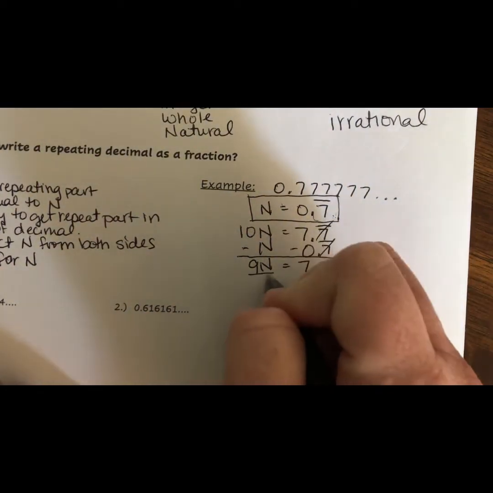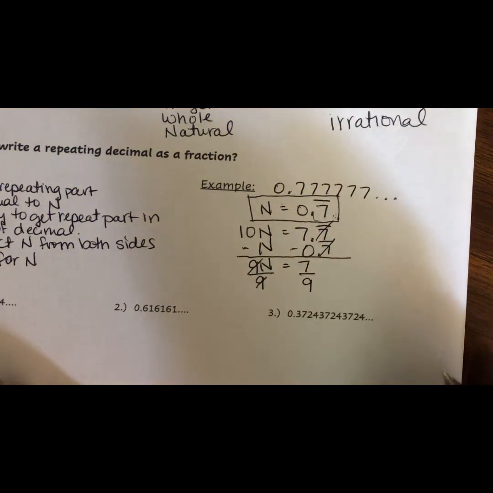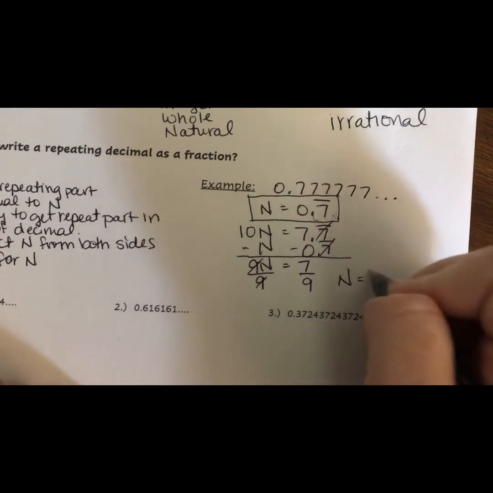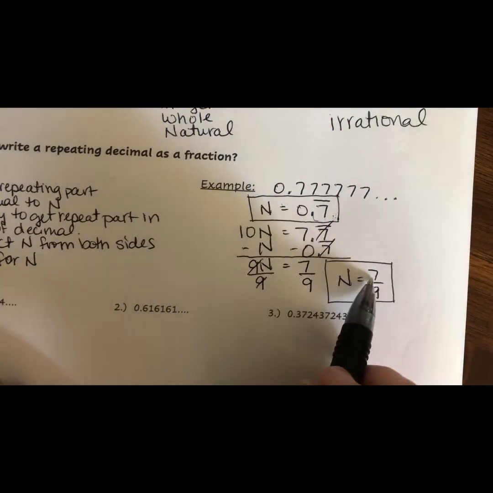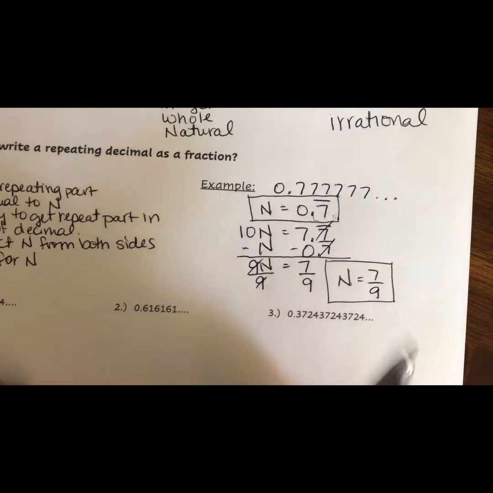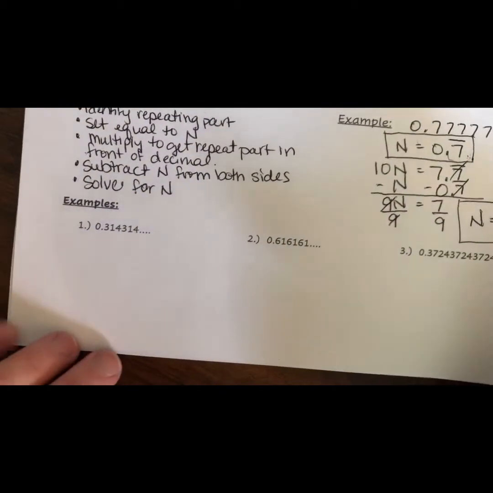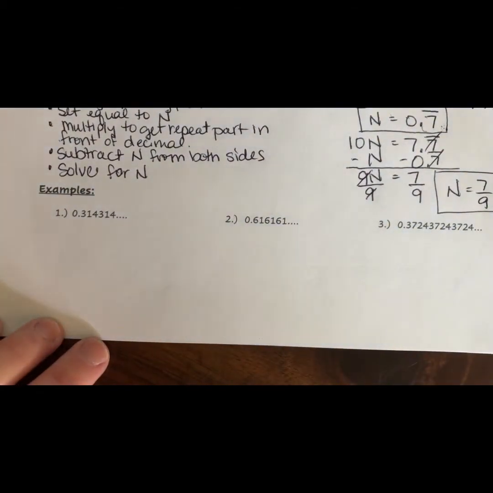Okay, so I'm going to divide this side by 9. Divide this side by 9. Get rid of those 9s. And I'm left with n equals 7 over 9. And if you actually went back in your calculator and did 7 divided by 9, guess what you'd get? 0.7 repeating. So those are the steps. We're going to do a few examples here and then move on. I only have one other page of notes, so I'm almost finished. I know it sounds like I'm blabbering on.